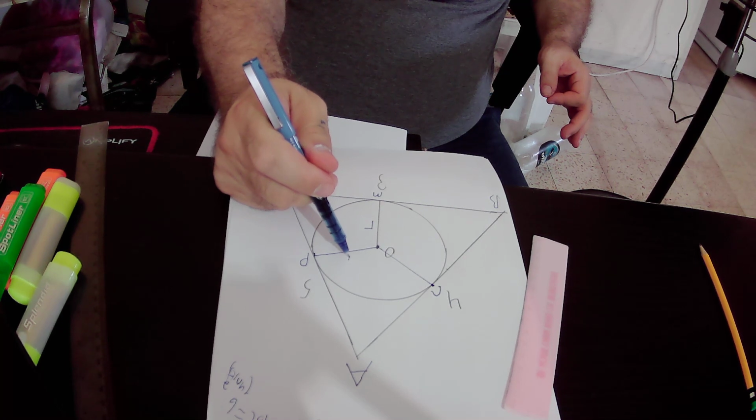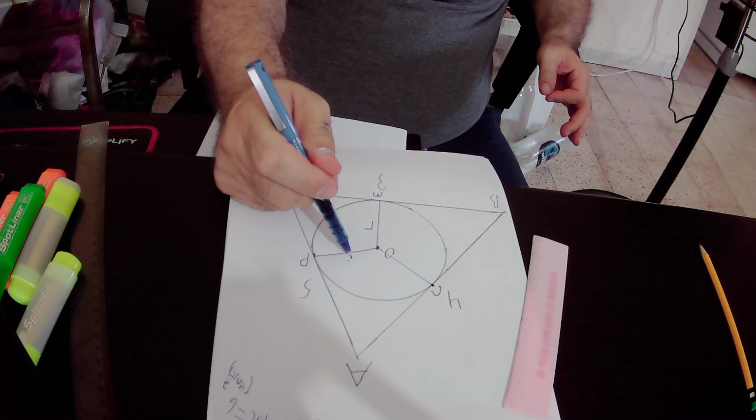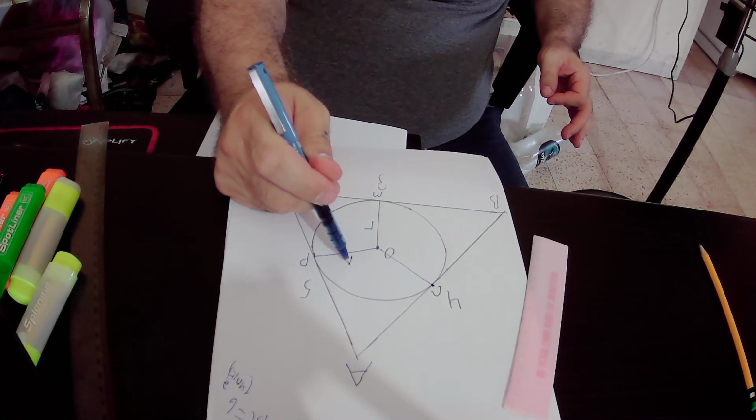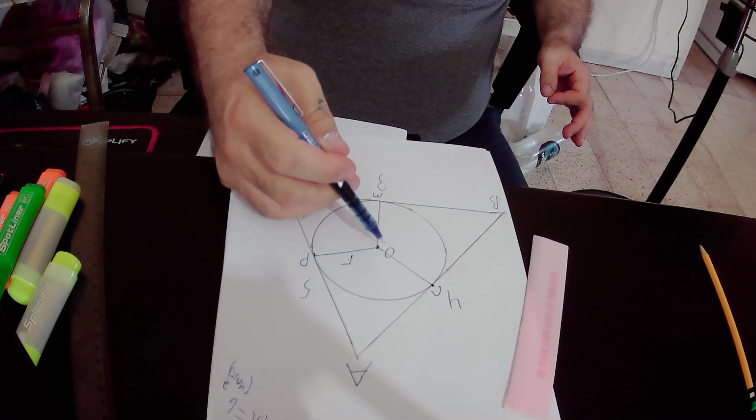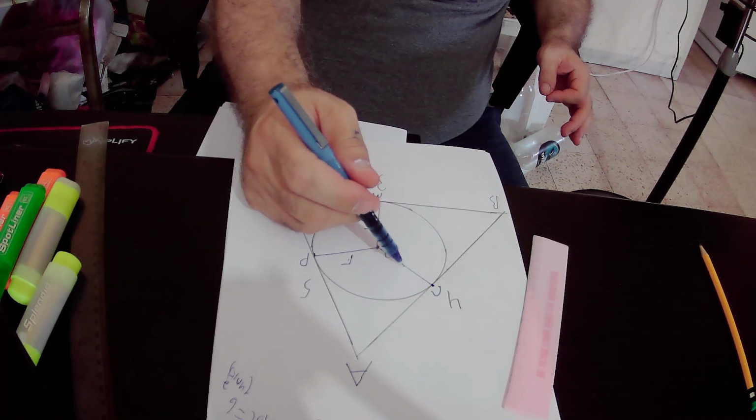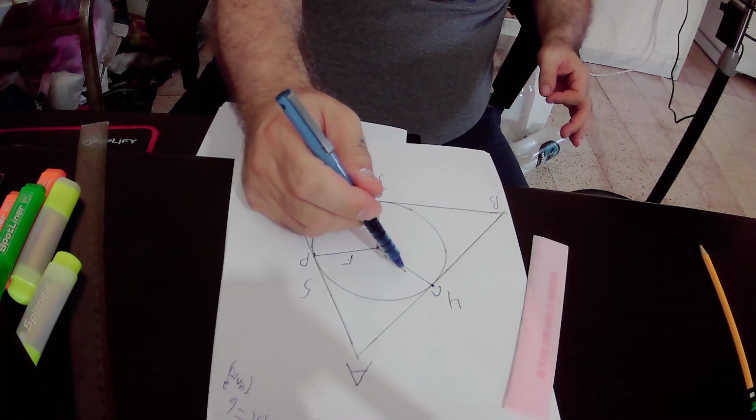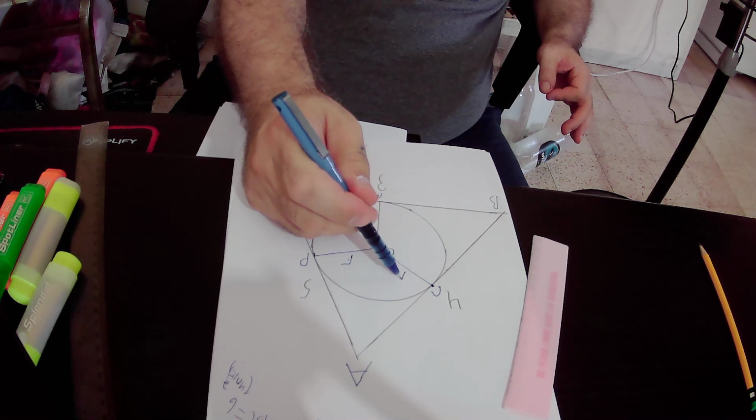So we can say that line segment OP is the radius of the circle. I will mark it as small r, and ON, as I already told you, is also the radius of the circle, so I will mark it as small r.